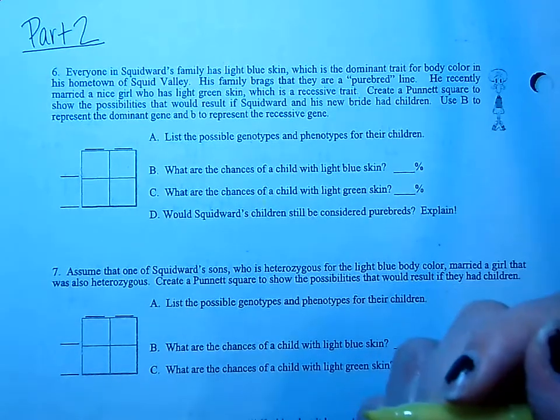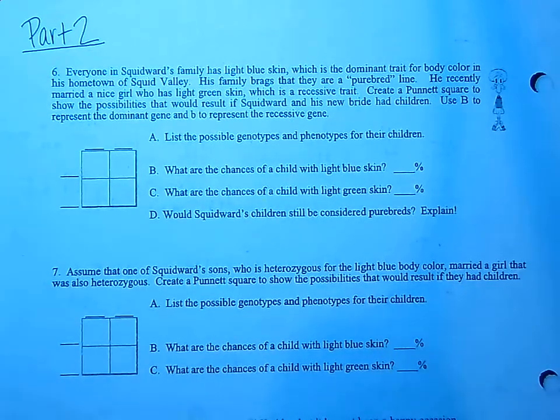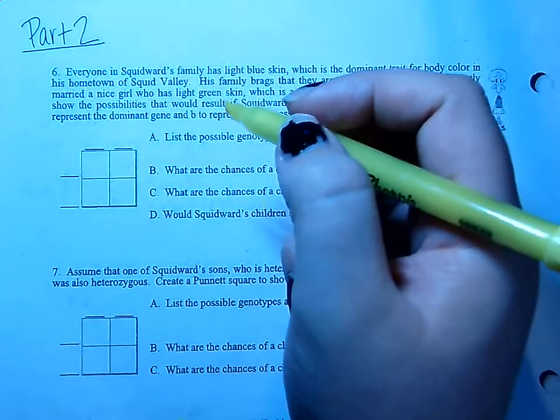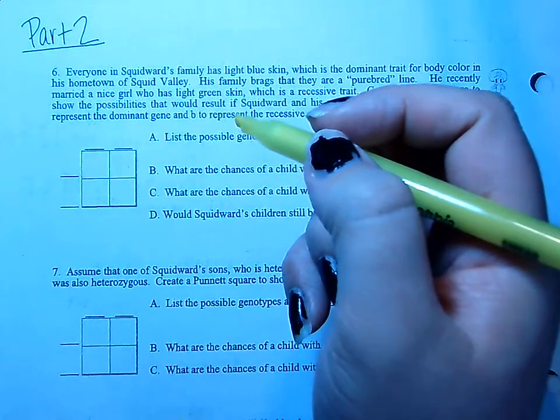First of all, in that first line, it says Squidward's family has light blue skin, which is the dominant trait. So I'm going to highlight the information about Squidward.